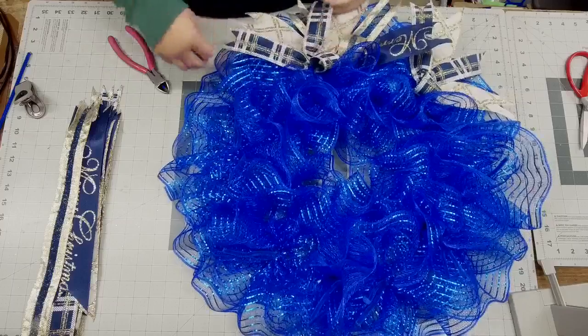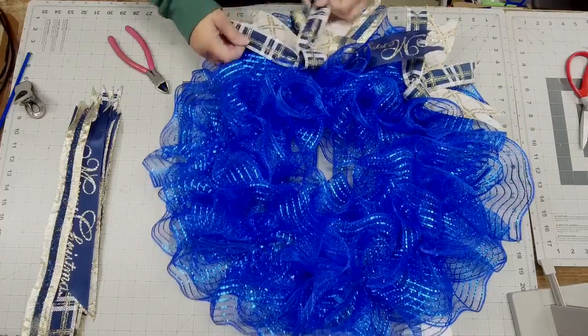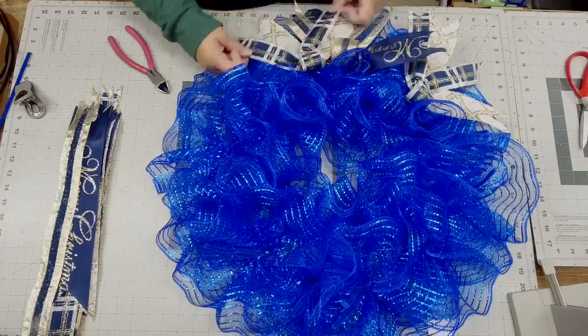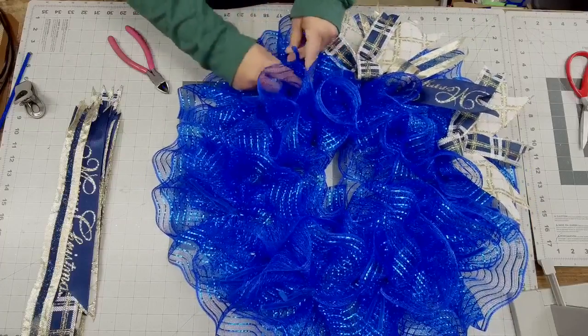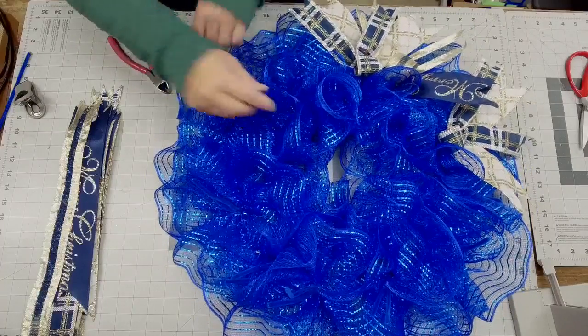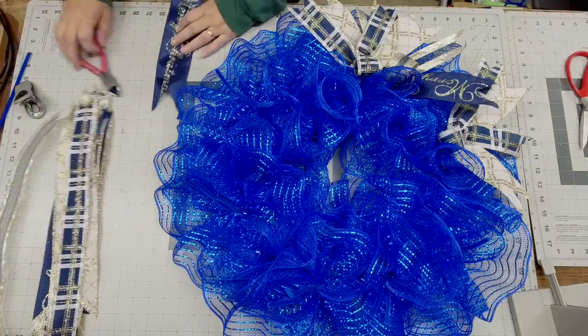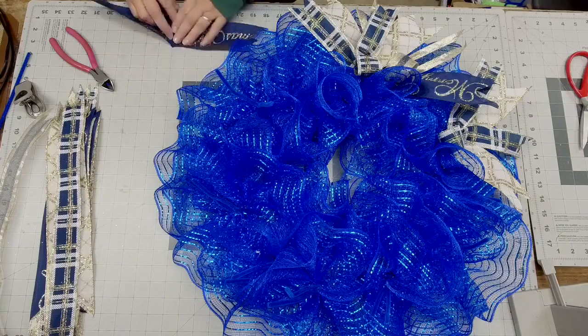This one I can be a little bit more forceful with. Okay, push those over. I just like to push them straight up and down so it's easier to just drop my ribbon in when they're already open and ready.